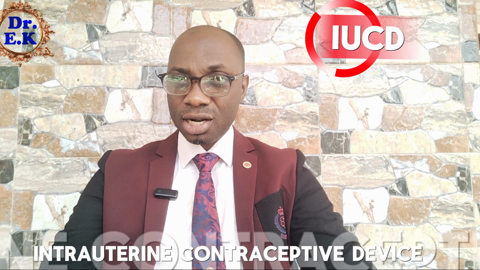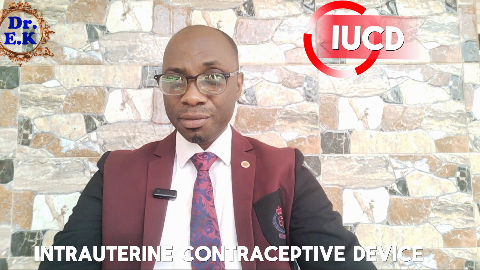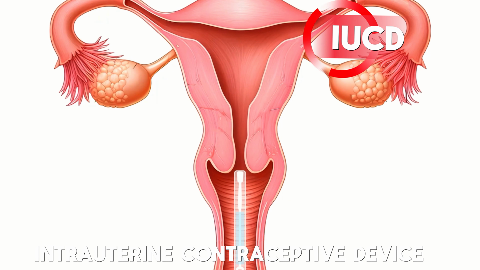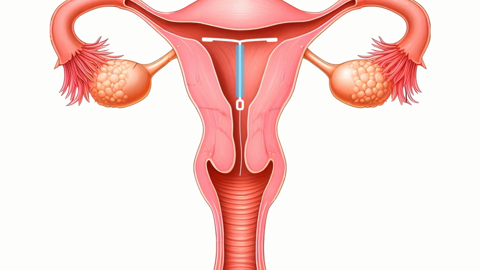That's what we call IUCD. That's intrauterine contraceptive device. It's also a form of family planning method that usually lasts up to 9 to 10 years and is readily available. We'll still delve into that when we are discussing contraception and its methods.